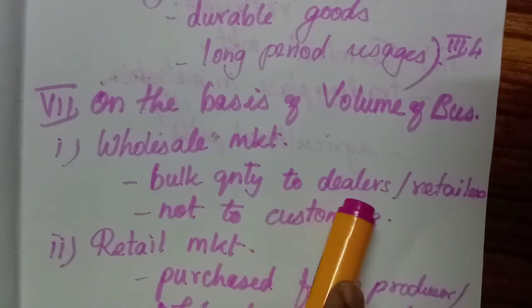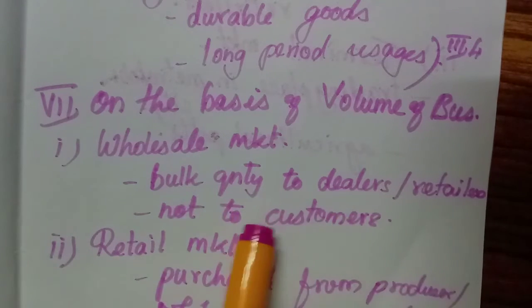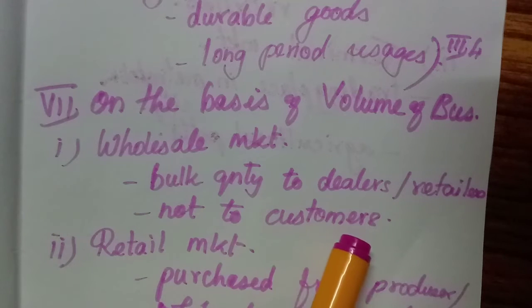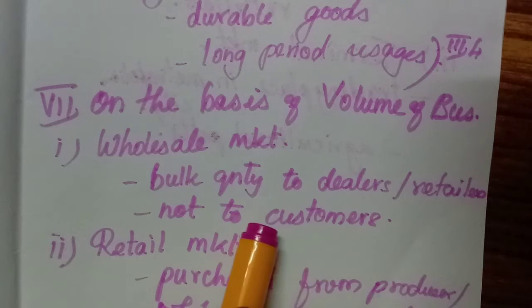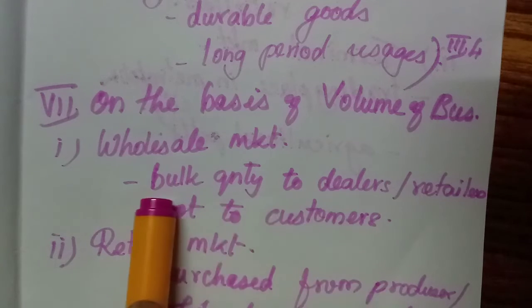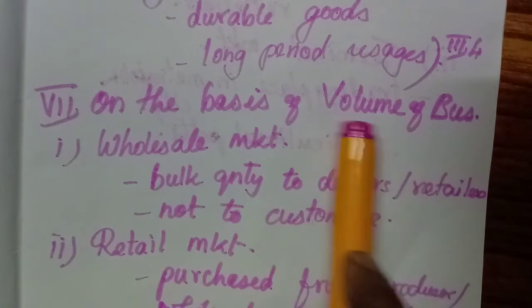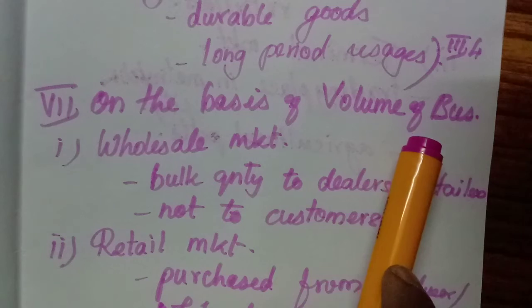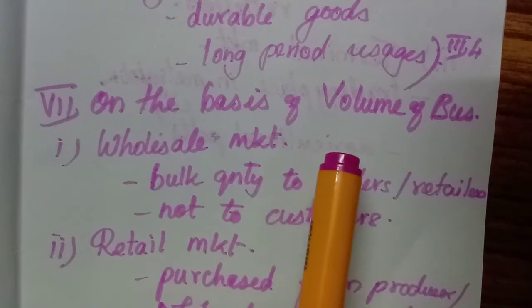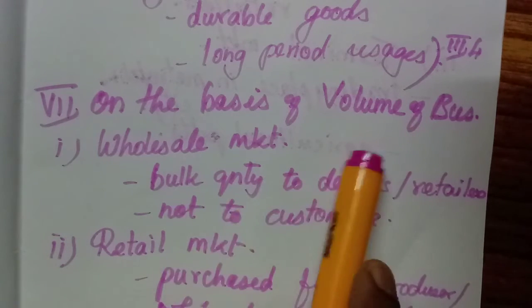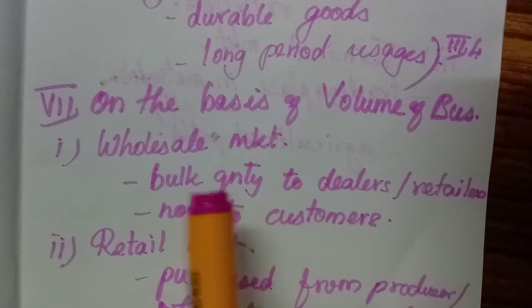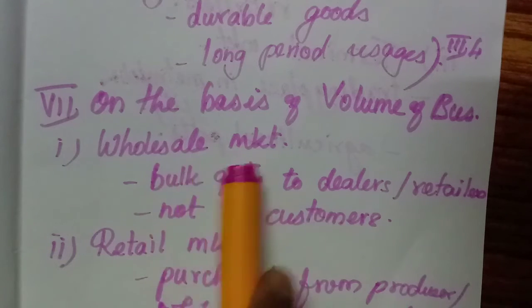Okay, it will be sold to the dealers and the retailers but not to the customers. Goods and services are sold to the dealers and the retailers but not to the customers, but in bulk quantity. That is very important. Okay, volume of business. In great volume only they will sell these goods. That is why they are called wholesale market.